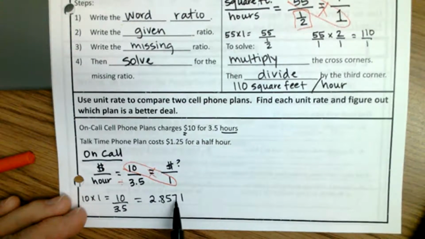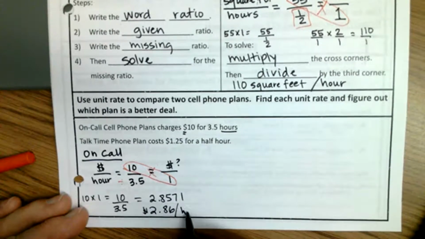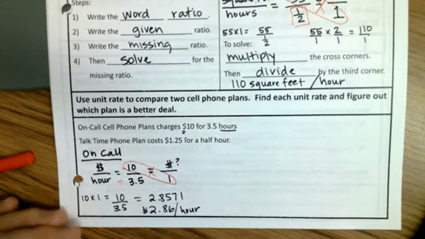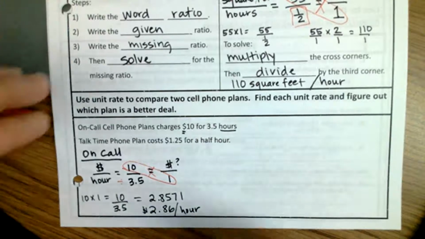It's 7. I'm going to make this number a 6. I'm going to round up. Okay, so this is $2.86 per 1 hour. Okay, $2.86 per 1 hour for on call.